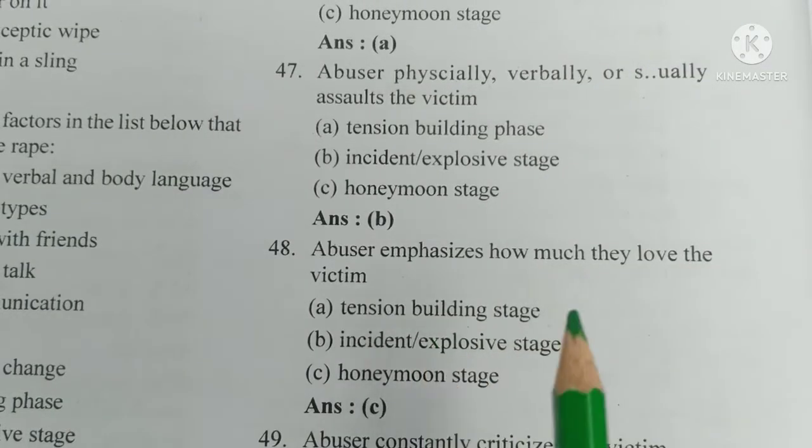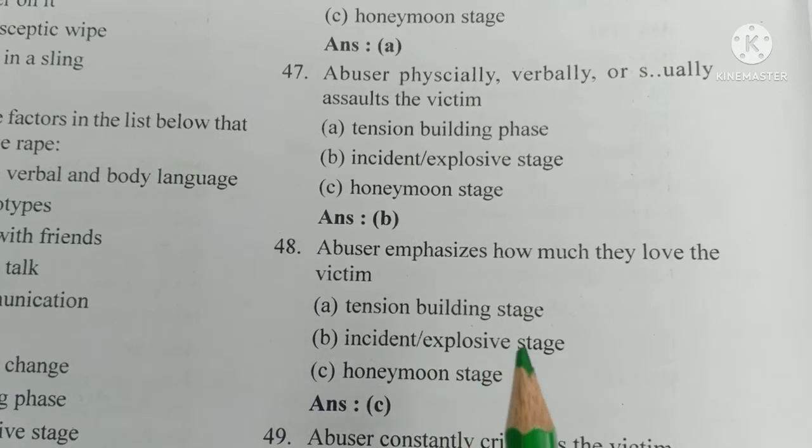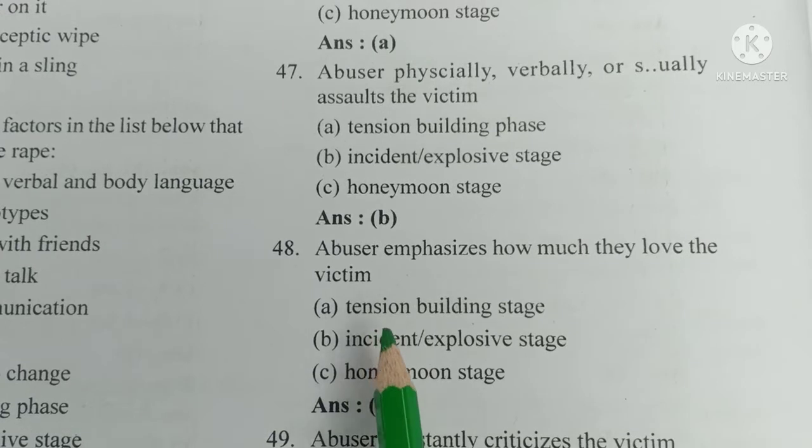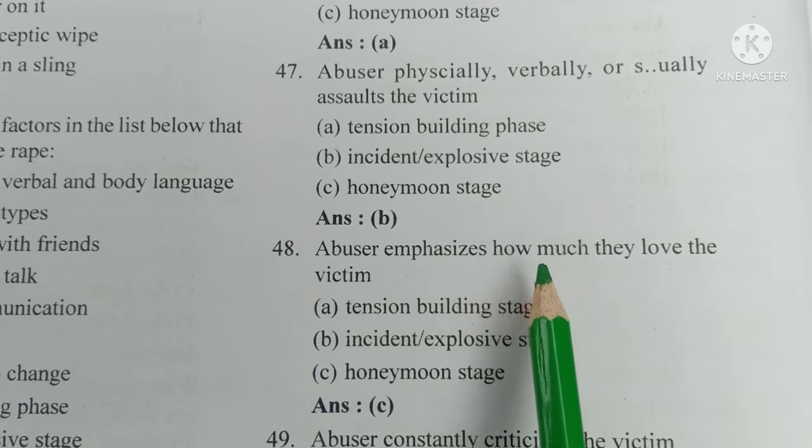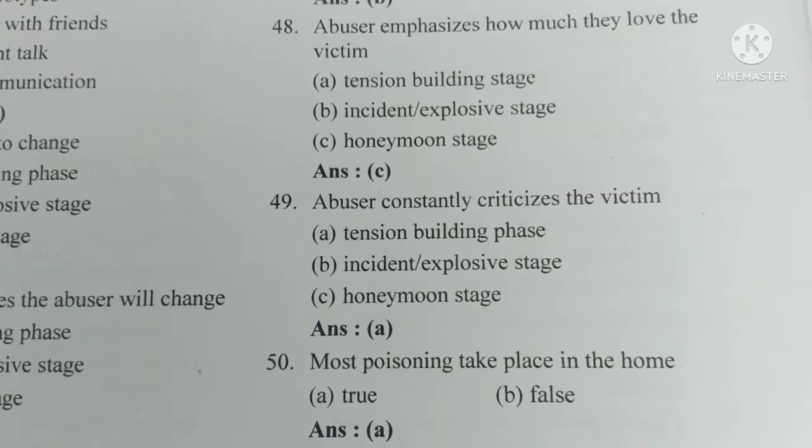Number 48. Abuser emphasizes how much they love the victim. Options are tension building stage, incident explosive stage, honeymoon stage. The answer is C. In honeymoon stage, abuser emphasizes how much they love the victim.